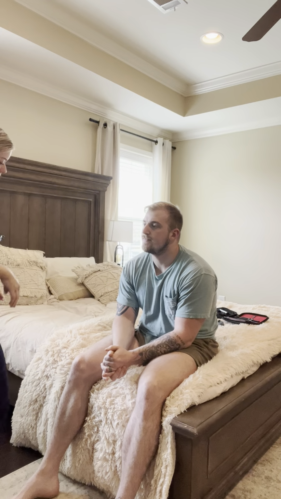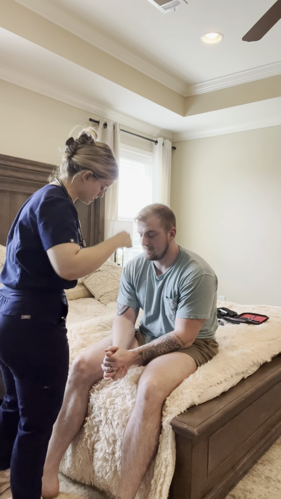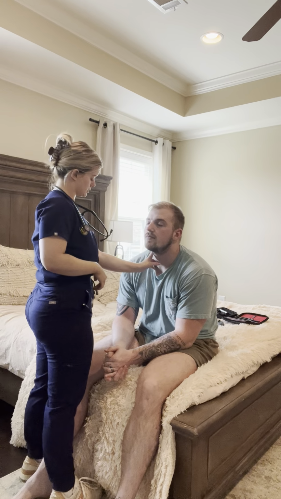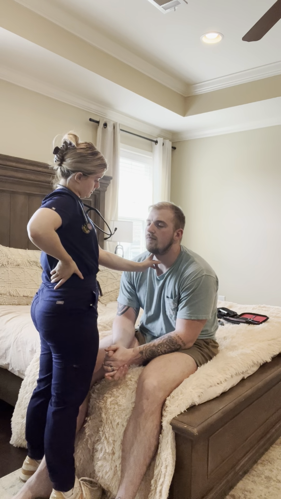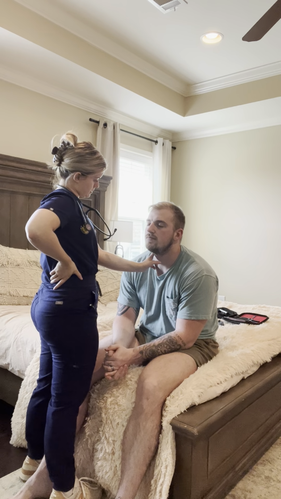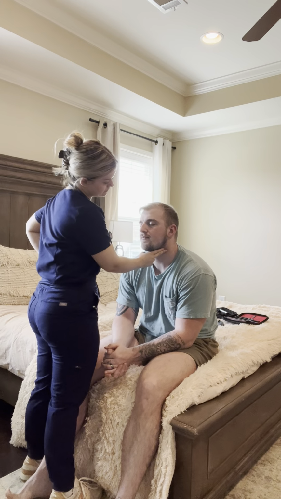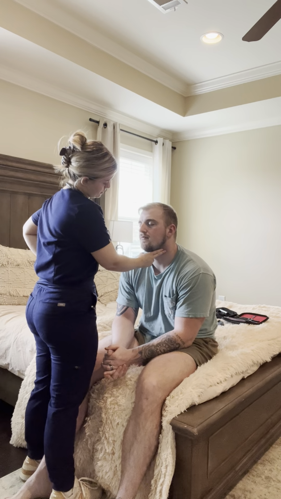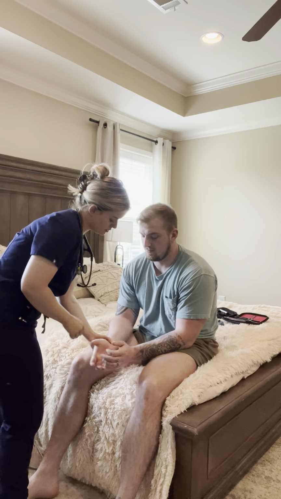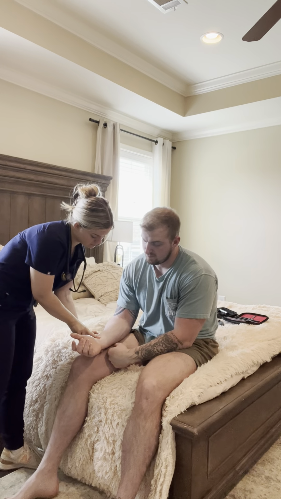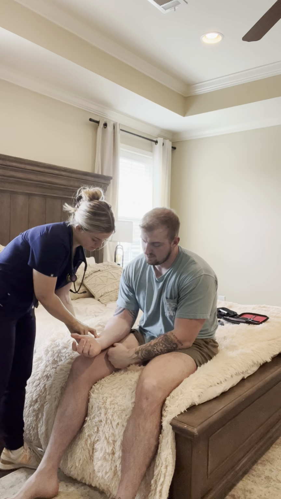Okay. I'm going to go ahead and test your pulses. Starting with the carotid. Do one at a time so that we're not occluding. It's +2. And +2. Do the radial pulse. +2.